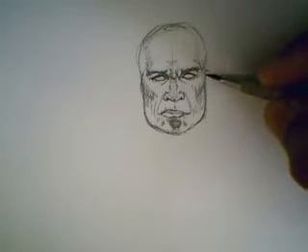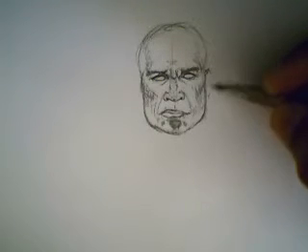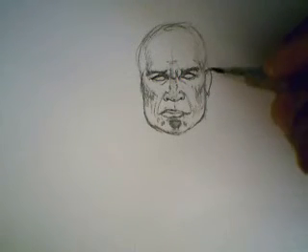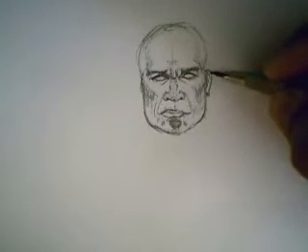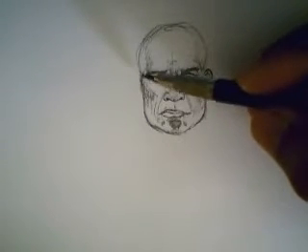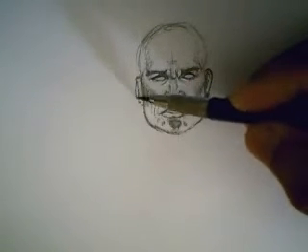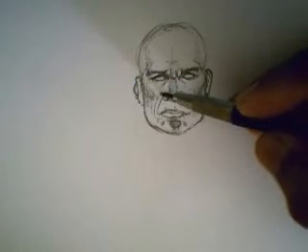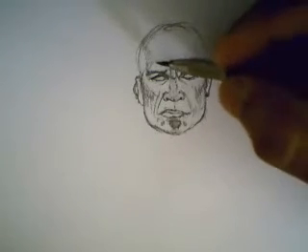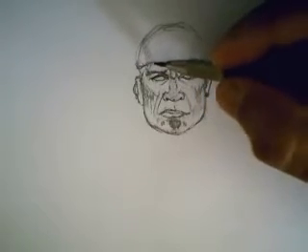Like give him his ears over here. And over here we'll give him some kind of a device, right? And we'll develop this a little further here. Give him maybe a kind of thick bandana here.